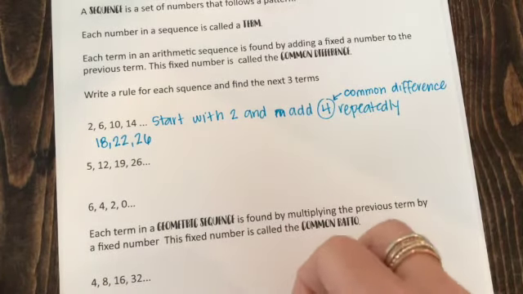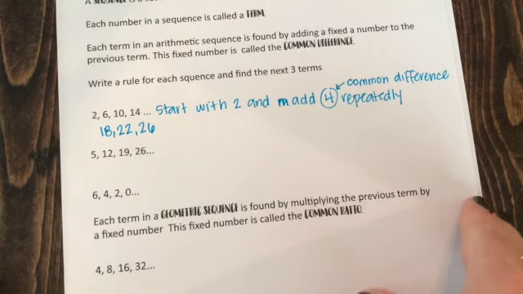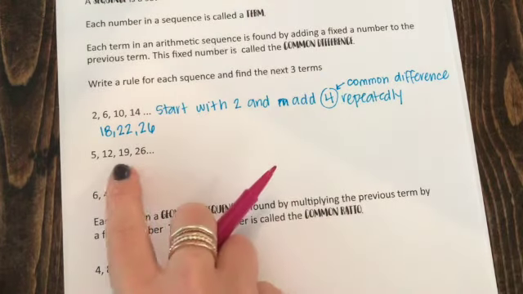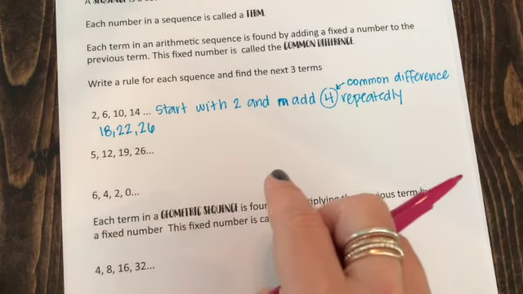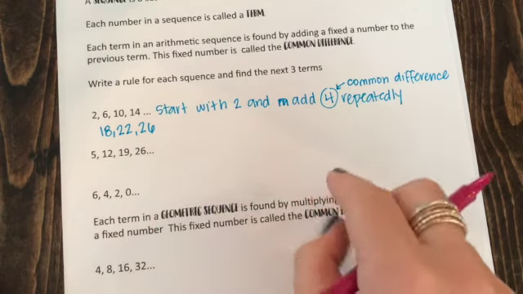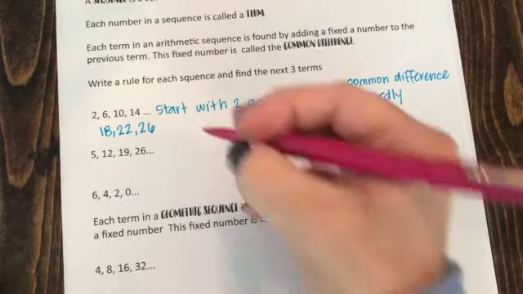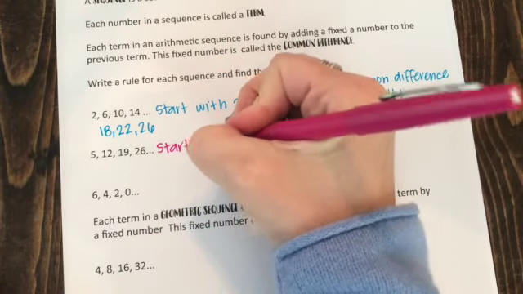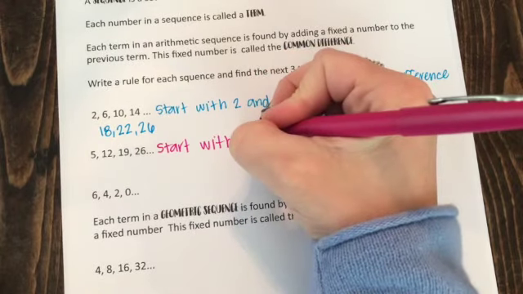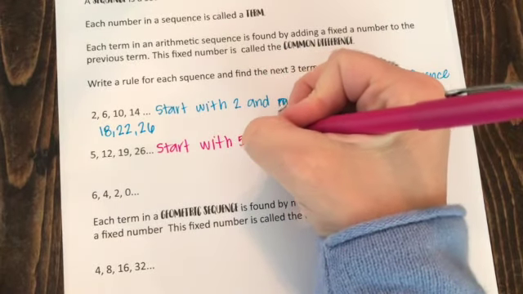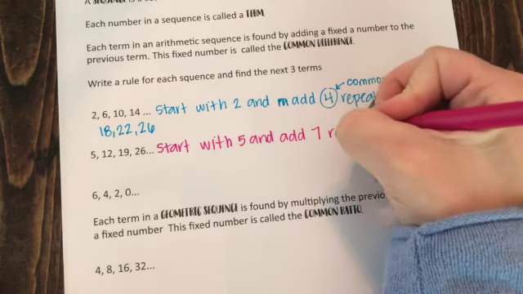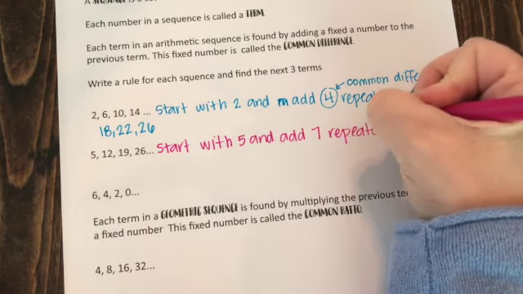We have 5, 12, 19, 26. Okay, some of you probably already figured it out in your head. If you weren't sure, again, use a calculator to figure out how much you're jumping up every time. Okay, and you're going up by 7. So for the rule, we're gonna say start with 5 and add 7 repeatedly.